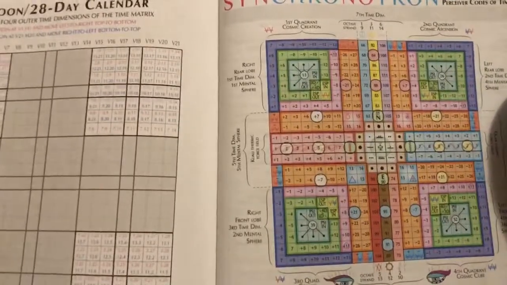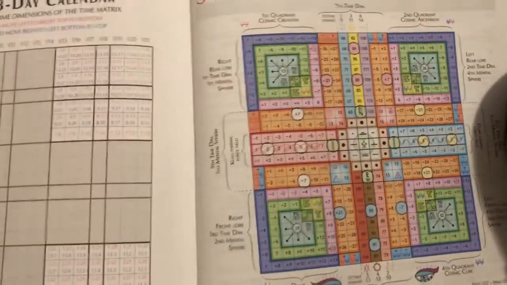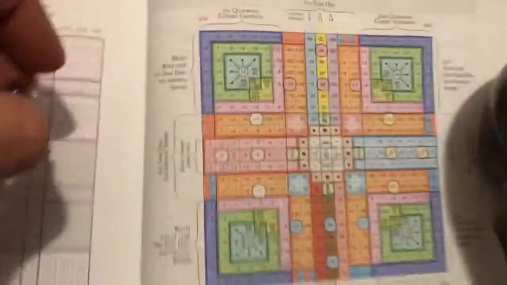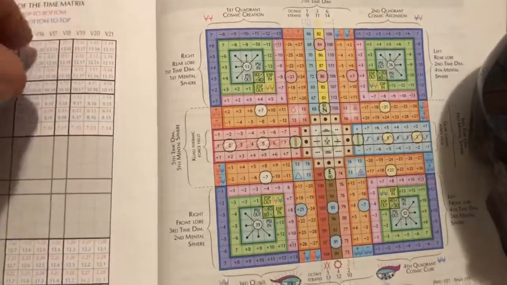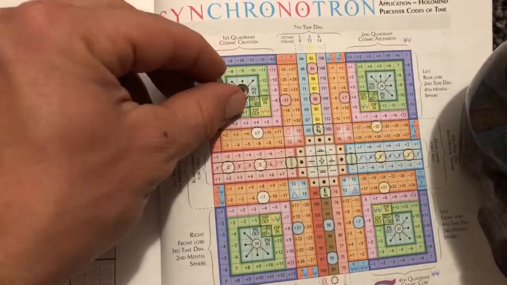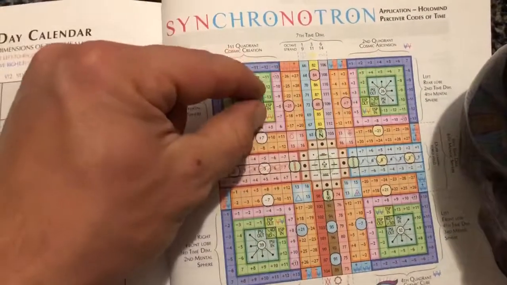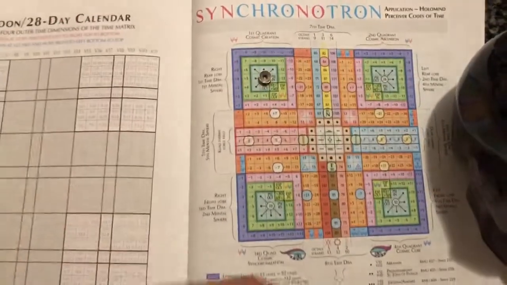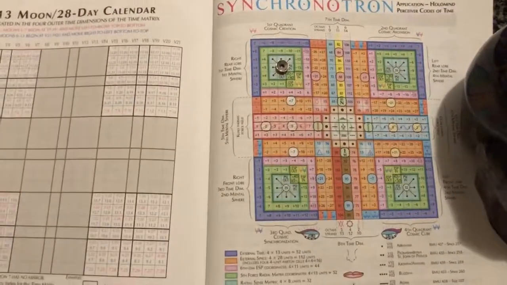So we got our first one, 245, right over here, right on the 13, which is the sense node that governs the time dimension.